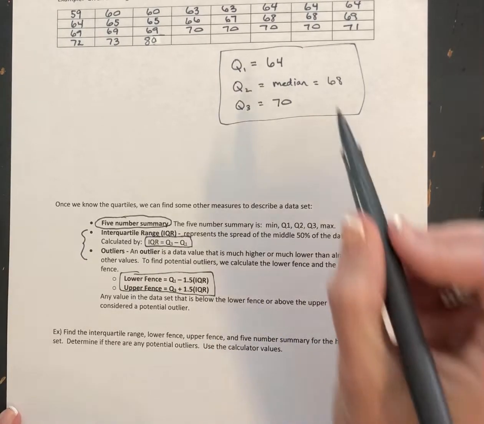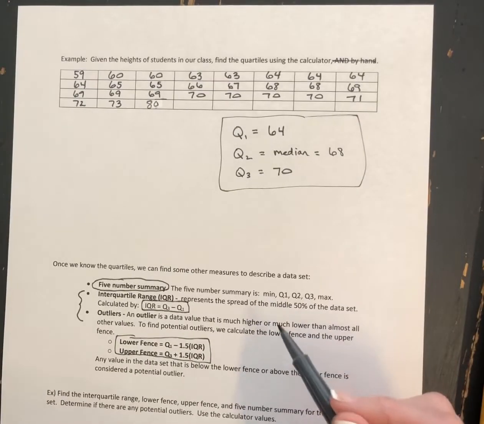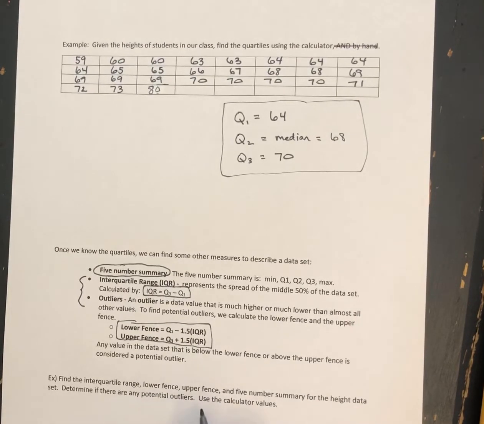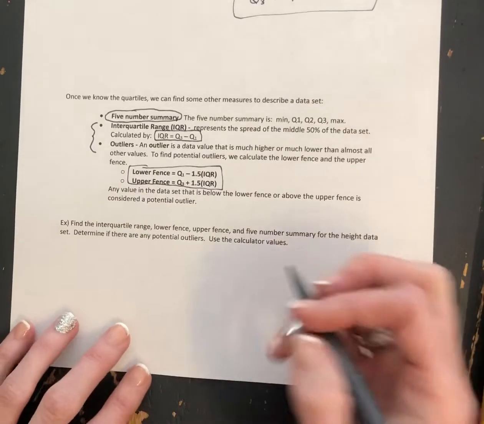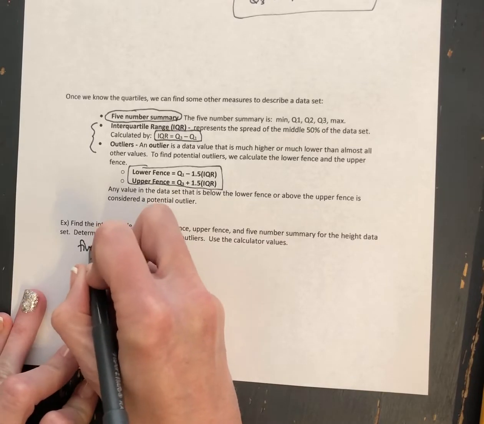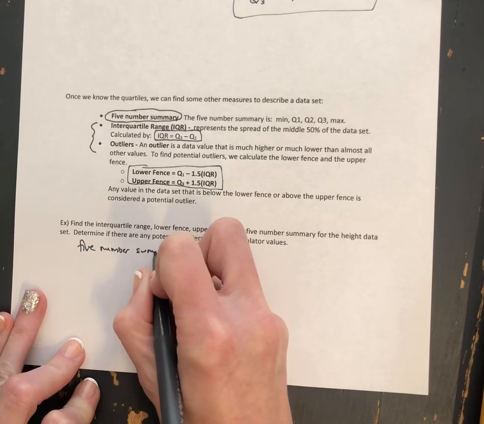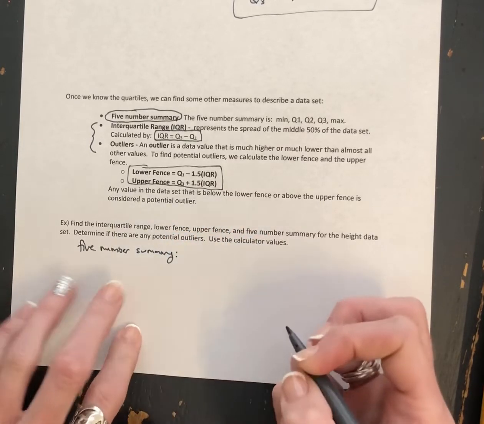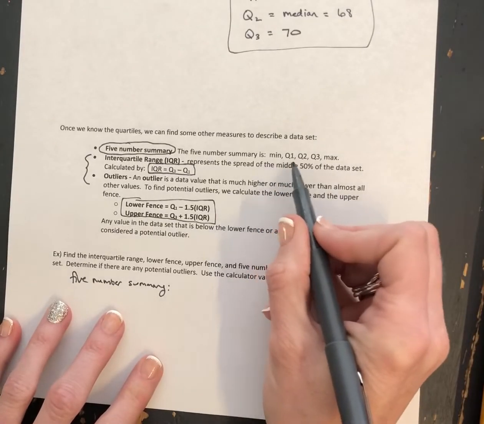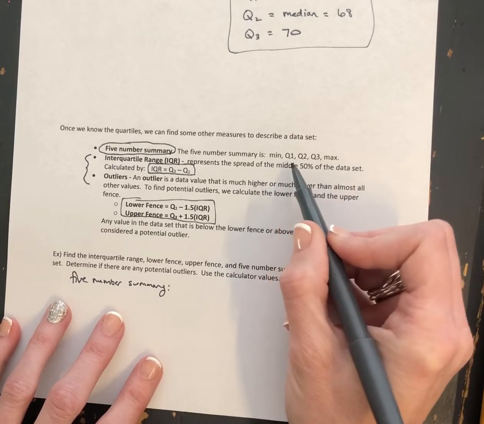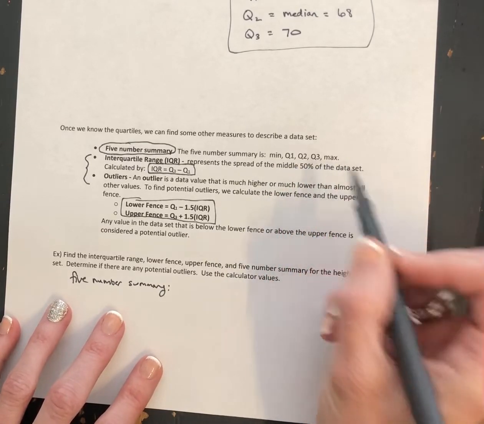So we're going to go back to our data set above for height, and we're going to find the interquartile range, the lower fence, the upper fence, and the 5-number summary. We're supposed to determine if there are any potential outliers as well. And so we're going to start with the 5-number summary. Which, remember, is just a comma separated list of your smallest value, Q1, Q2, Q3, and your max.